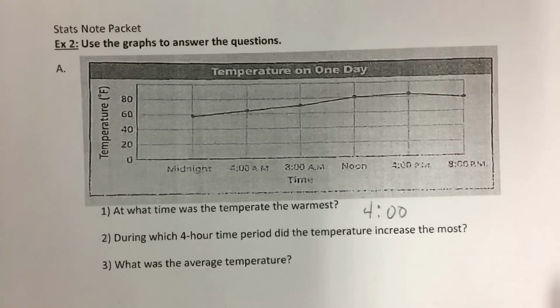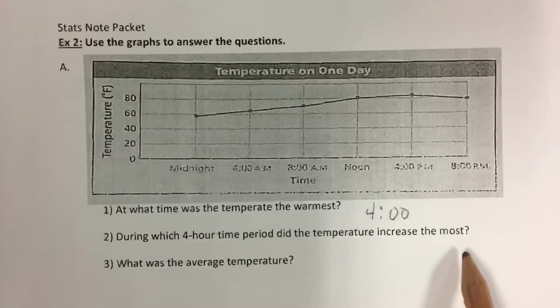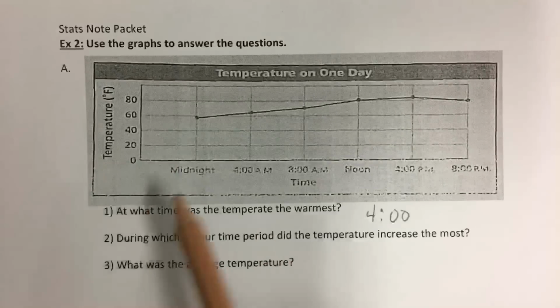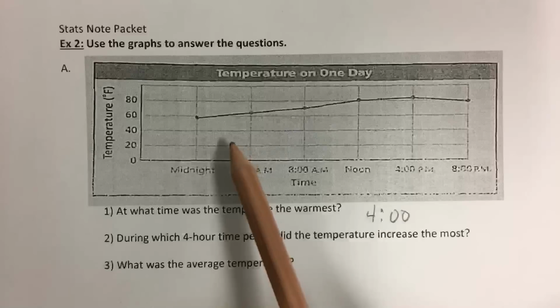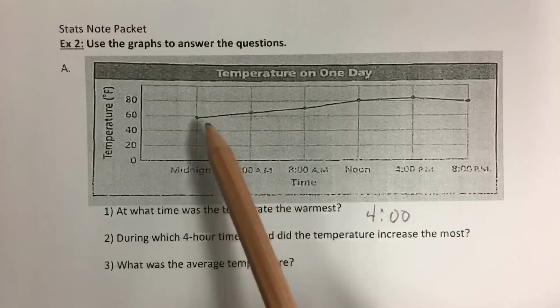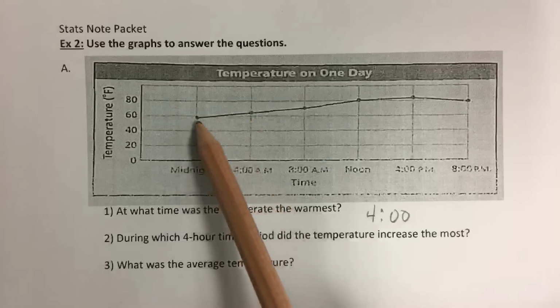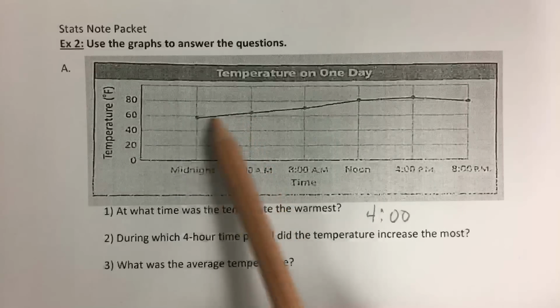Okay, the next question: during which 4-hour time period did the temperature increase the most? We're going to go through each 4-hour period. One way to really check that is to look and see which one of these lines from one point to the other is the steepest.